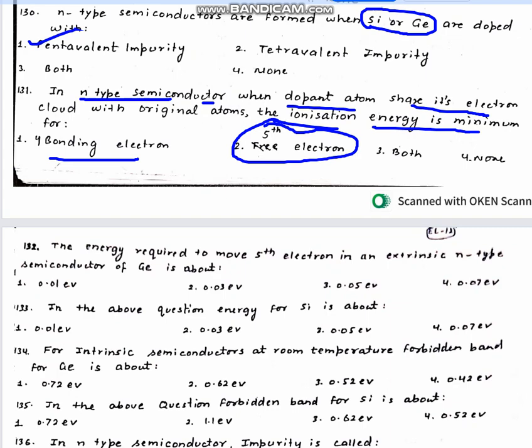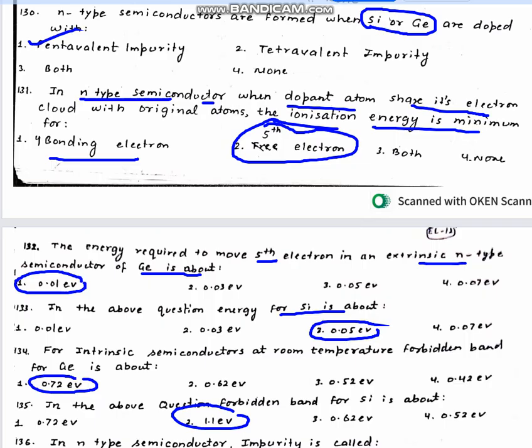Next is the energy required to move 5th electron in an extrinsic semiconductor of germanium is about. So for germanium it's about 0.01 electron volt. Next is in the above question energy for silicon is about, this is 0.05 electron volt for silicon. Next is for intrinsic semiconductors at room temperature, forbidden band for germanium is about, this is about 0.72 electron volt for germanium. Next is forbidden band of silicon is about 1.1 electron volt. Second is correct over here.